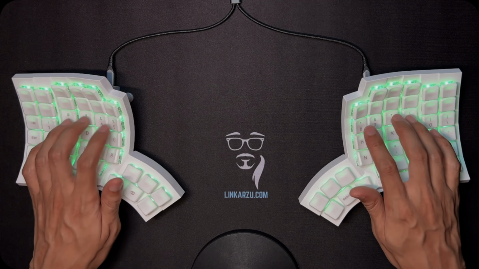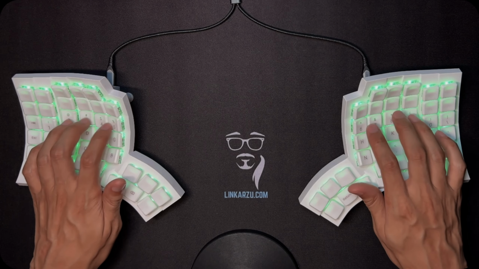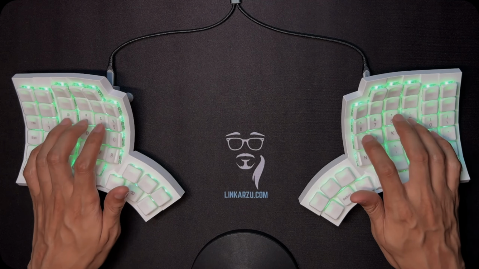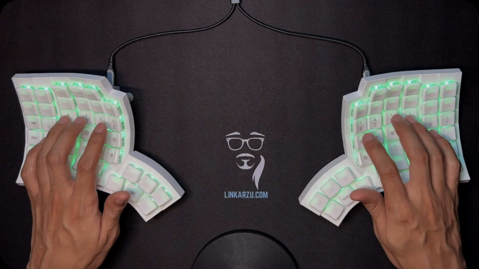My terminal of choice as of now is Kitty. I switched away from Ghostty. If you want to learn more, let me know down in the comments.